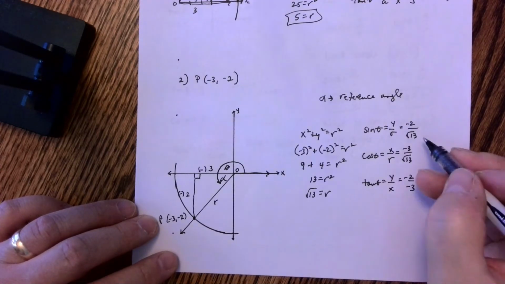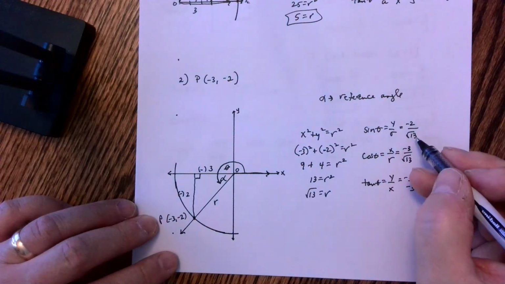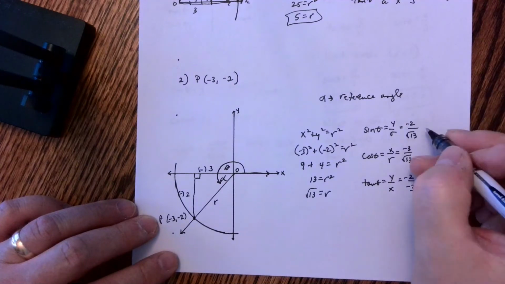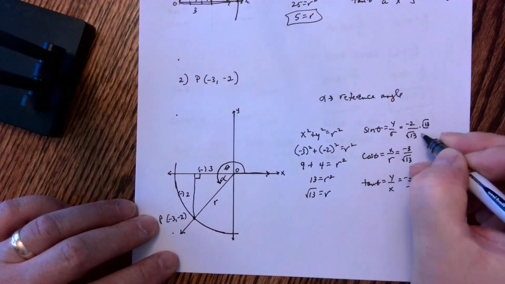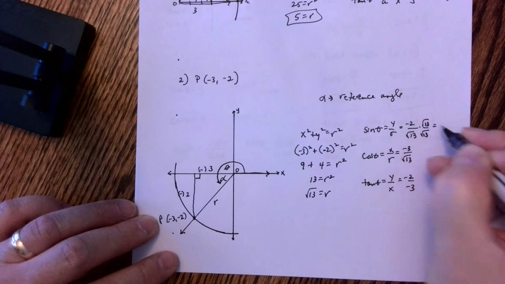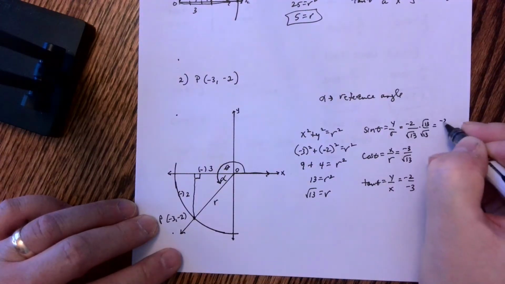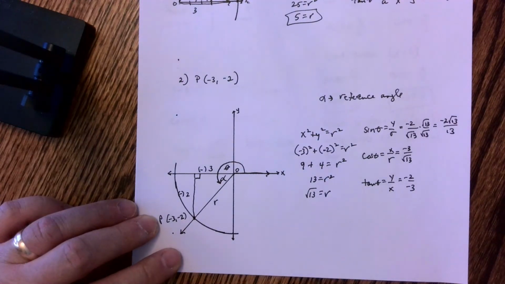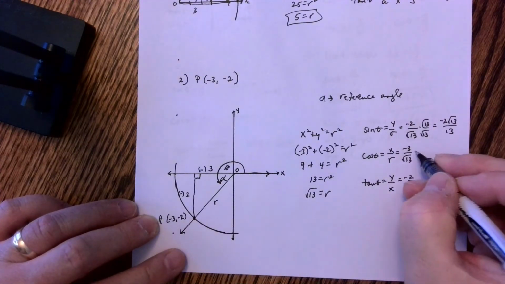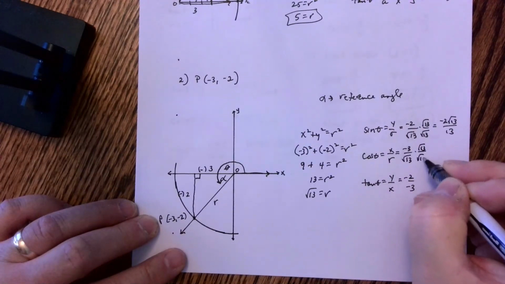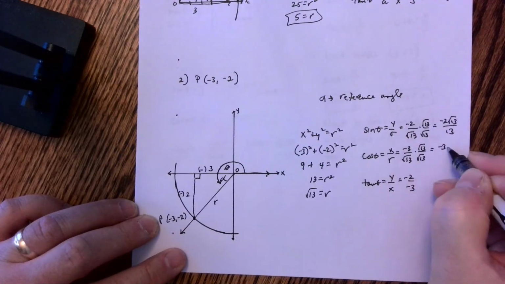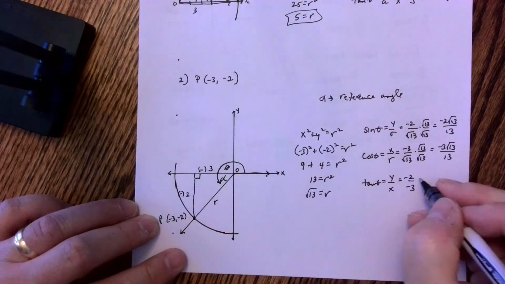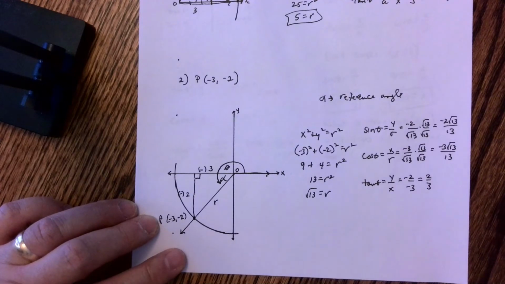Now we know that we can't leave a radical in our denominator, and this is one of the bigger skills in trigonometry that we need to learn how to do. And so we're going to multiply numerator and denominator by the square root of 13. It's called rationalizing the denominator. And we end up with -2 square root of 13 over 13. So there's my sine value. My cosine, for the same reason, multiplying numerator and denominator by the square root of 13, we're going to get -3 square root of 13 over 13. And my tangent is 2/3, because a negative divided by a negative is a positive.